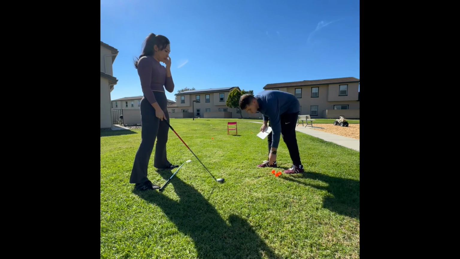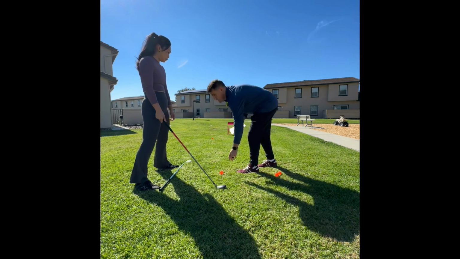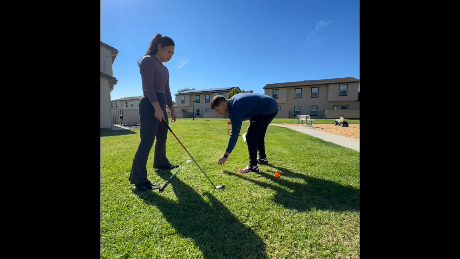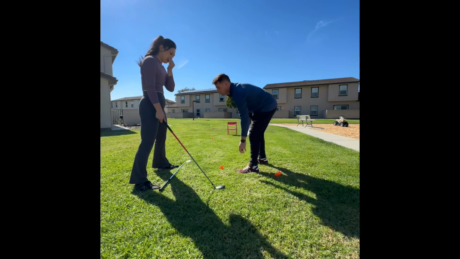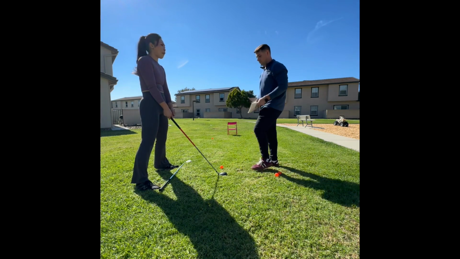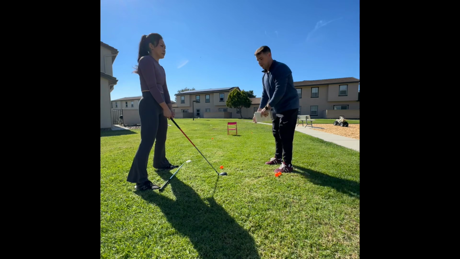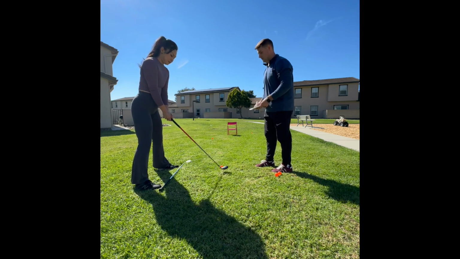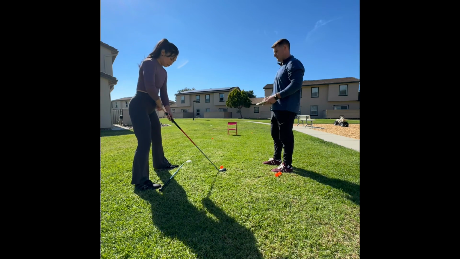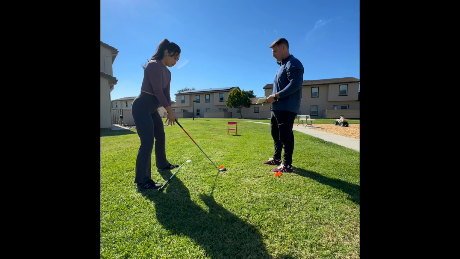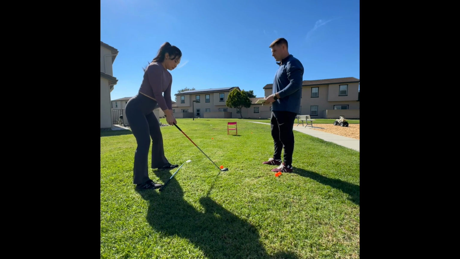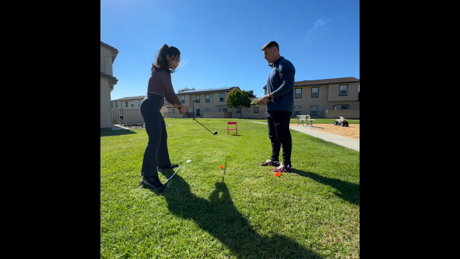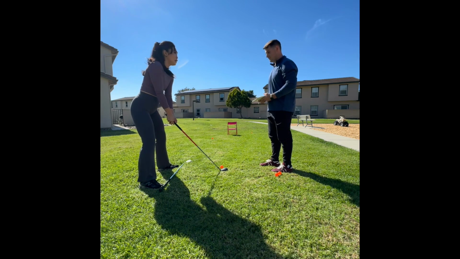All right, to the right again. So what we're going to change now is, you see how the ball is centered in your feet? We're going to move the ball towards your front foot. Okay. So that will change your technique, and as your body comes forward, you will hit the ball. Can I try again?